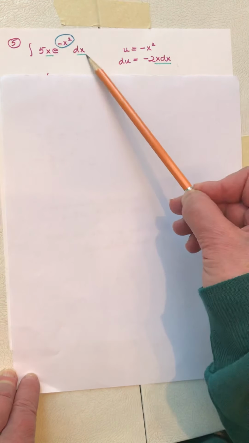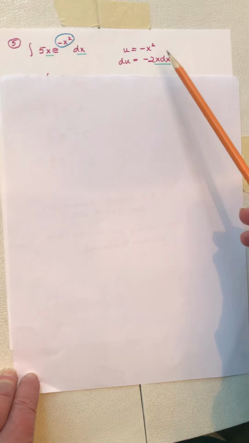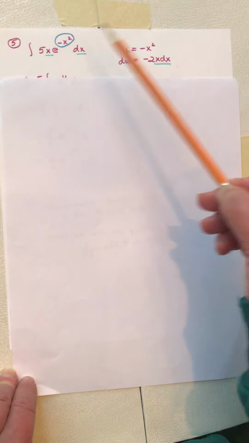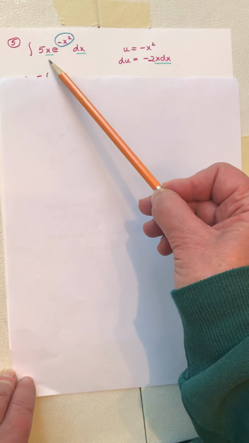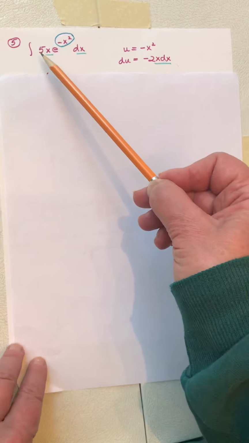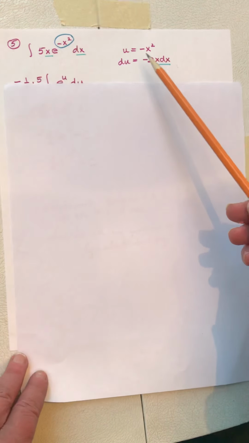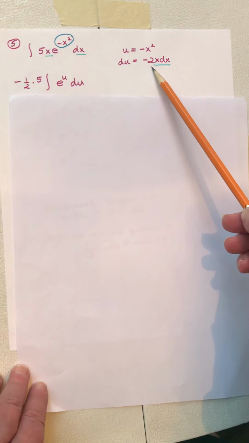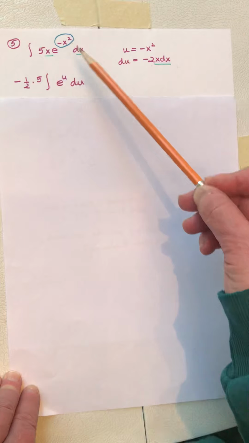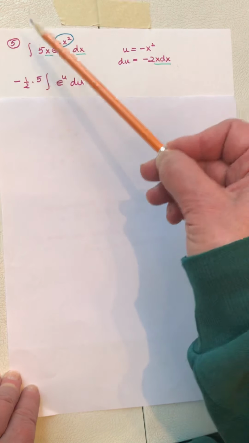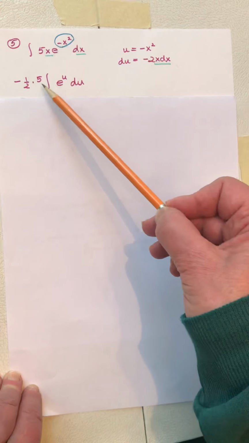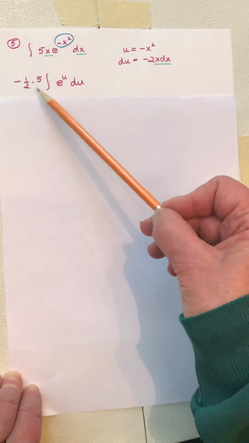We have the x dx, there's the x dx, but in the du we picked up a negative 2 that we don't want. In the problem we have a 5 that we need, we can't get rid of. So if you remember what we did in those problems last week, we got rid of the negative 2 by multiplying the reciprocal of it in front of the integral, which is negative 1/2, and the 5, which we can't get rid of, we just move that in front of the integral sign. And so what we're going to get out here is negative 5/2.